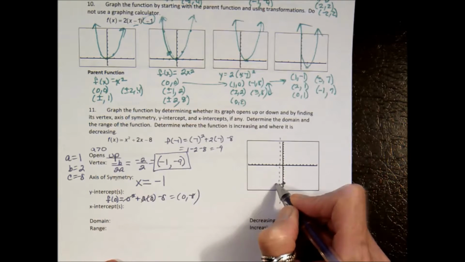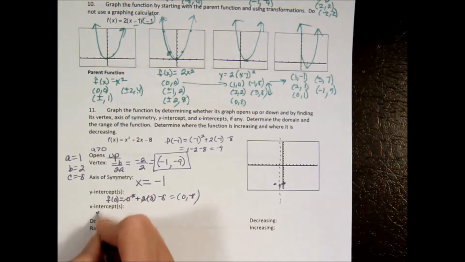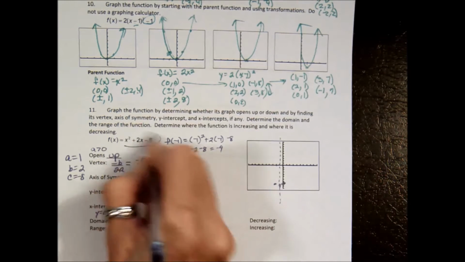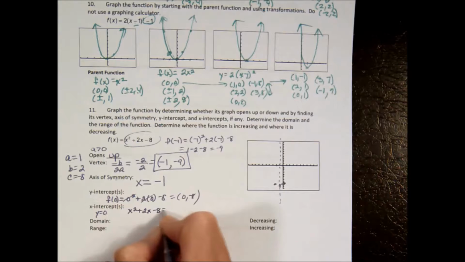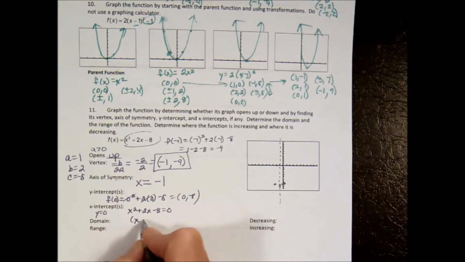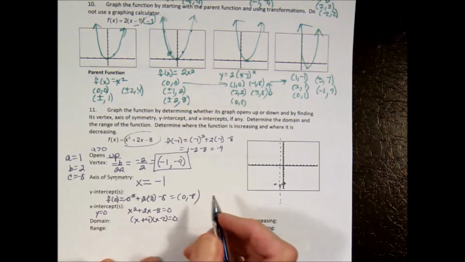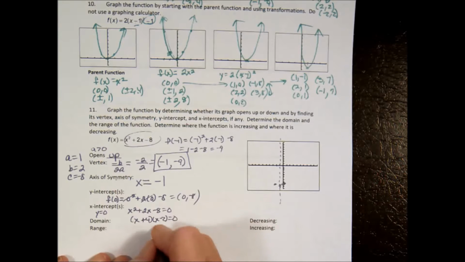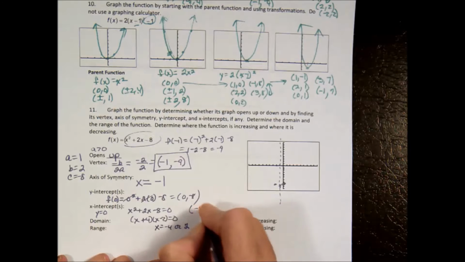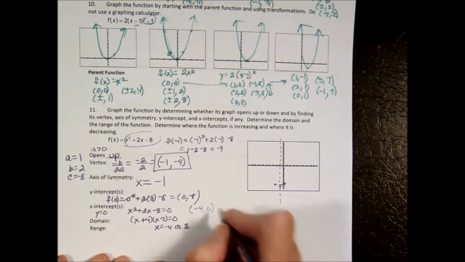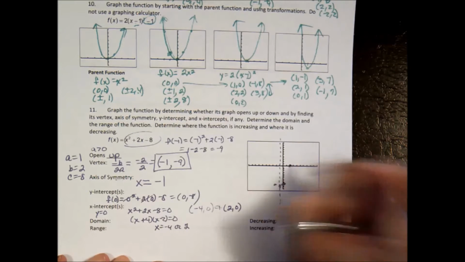Which means I also have this point because of that axis of symmetry. My x-intercepts are when y is 0, so I take this and I set it equal to 0. That is factorable. It's going to be (x + 4)(x - 2) = 0. Using the zero factor property, you're going to get that x equals -4 or 2. So my two x-intercepts are (-4, 0) and (2, 0). So it's going to cross here and here. Now I can sketch it.